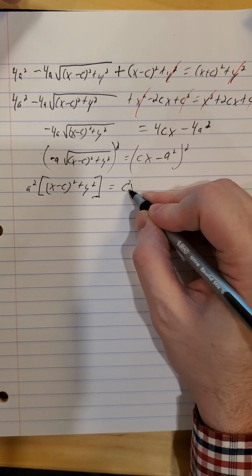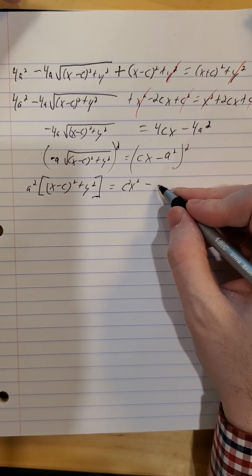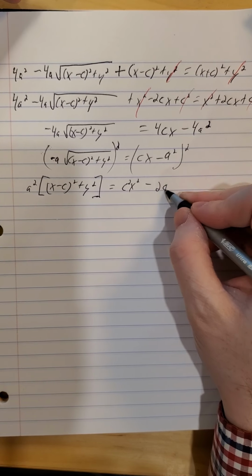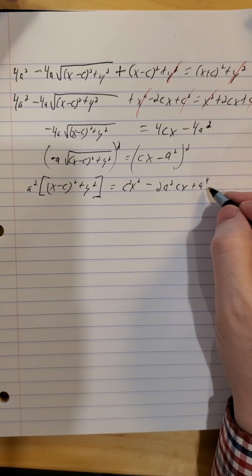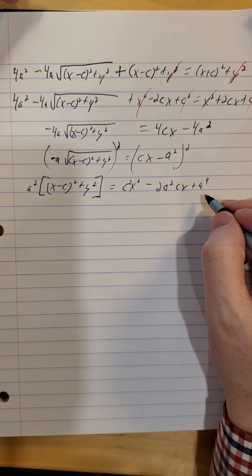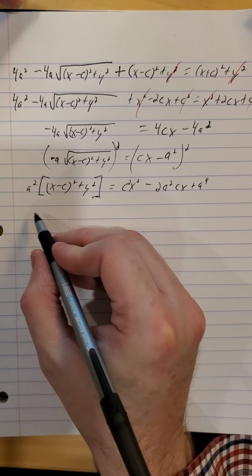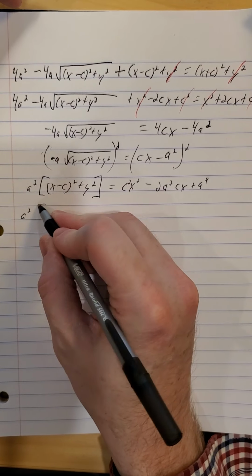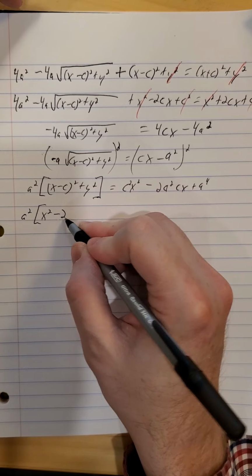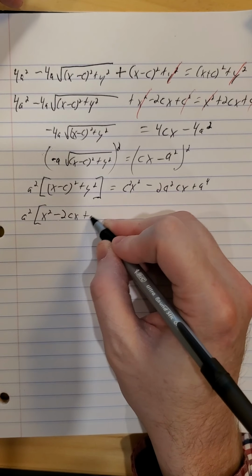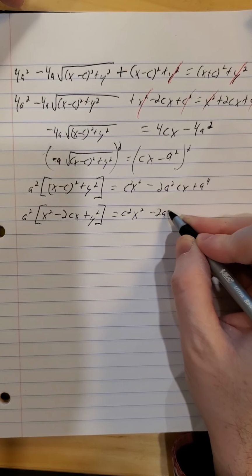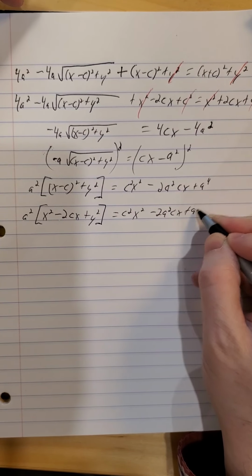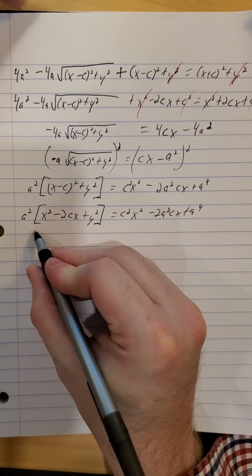So we have c squared x squared minus 2a squared cx plus a to the fourth. And we'll expand out a little bit more. So a squared by x squared minus 2cx plus y squared. So we're at c squared x squared minus 2a squared cx plus a to the fourth. And distribute.